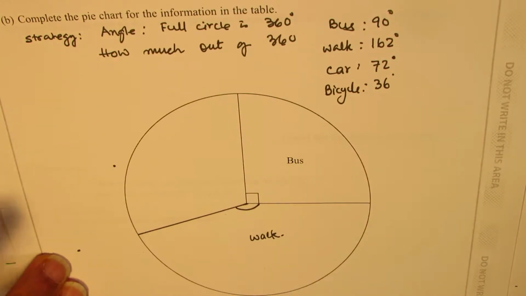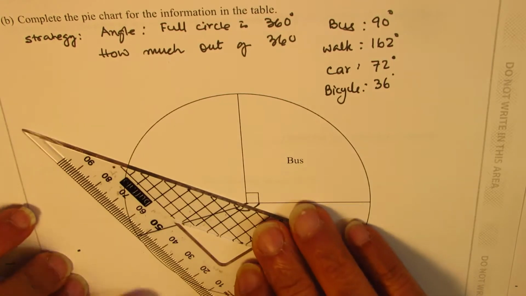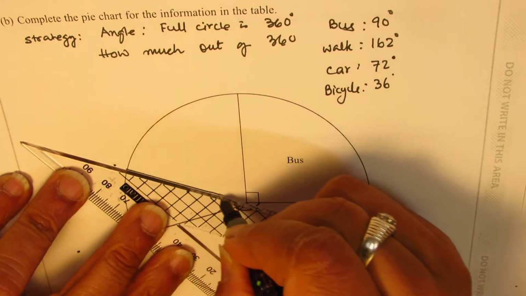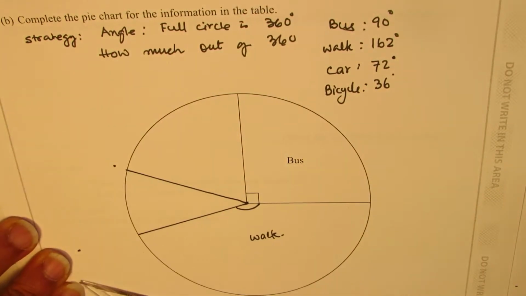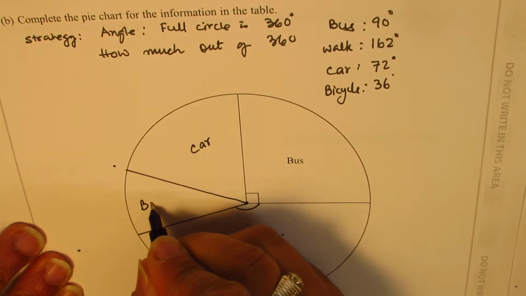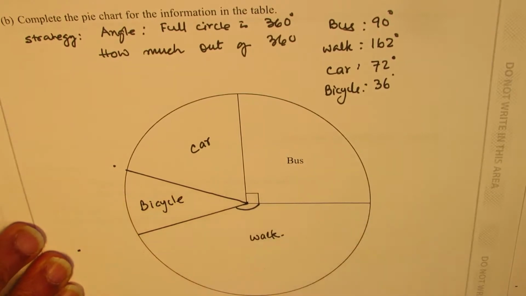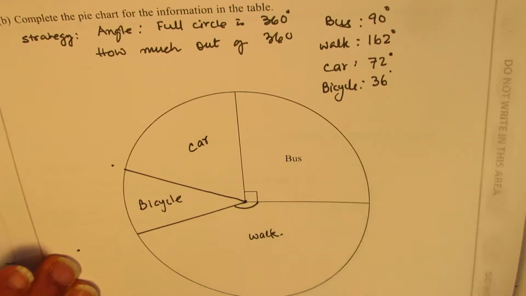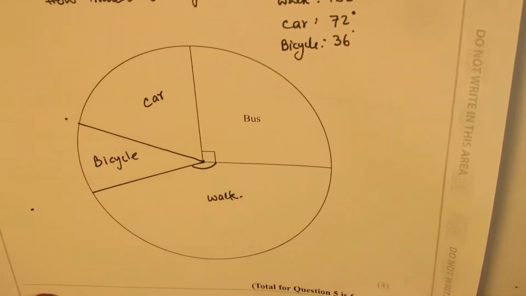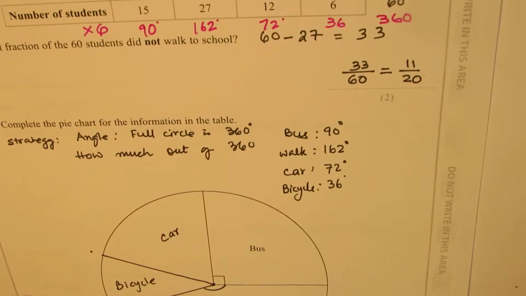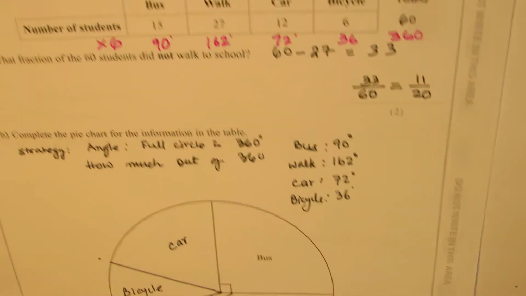So we can join this point with the center to get a portion which represents car, and the remaining is bicycle. Does it make sense to you? Correct? And these are the corresponding angles which helped us to get an accurate pie graph. Perfect. So you have to divide the whole circle, which is 360 degrees, into these four parts, in proportion to the numbers. Is that clear to you?